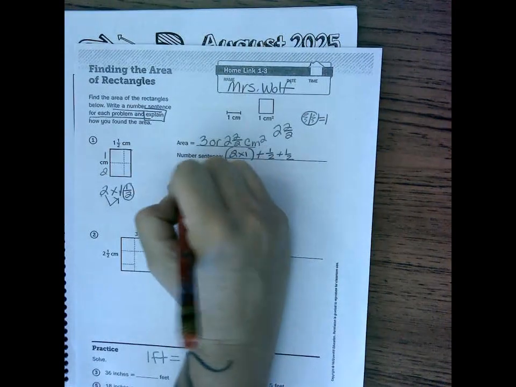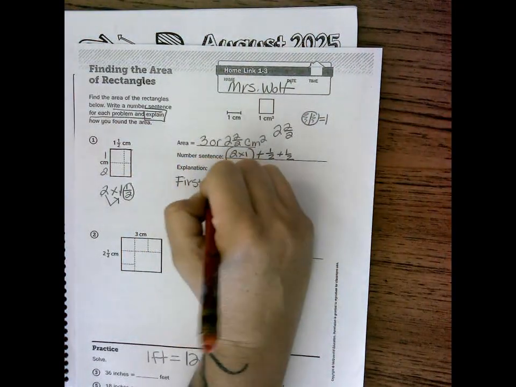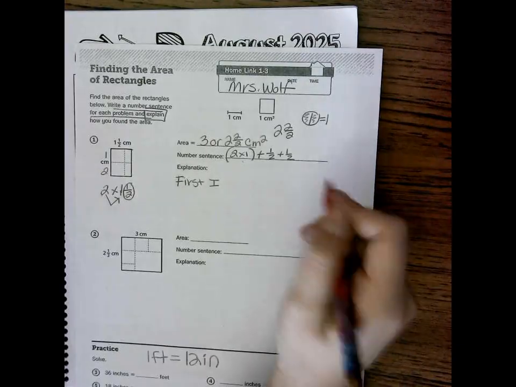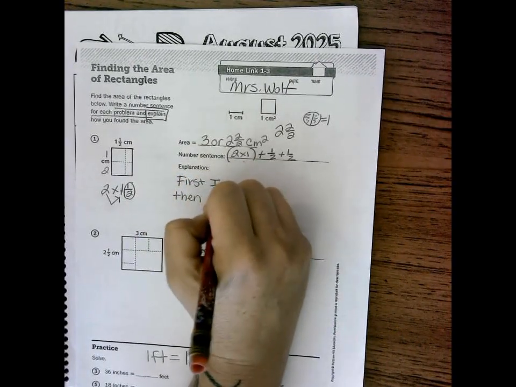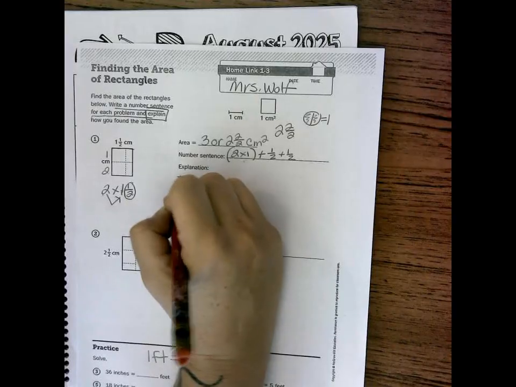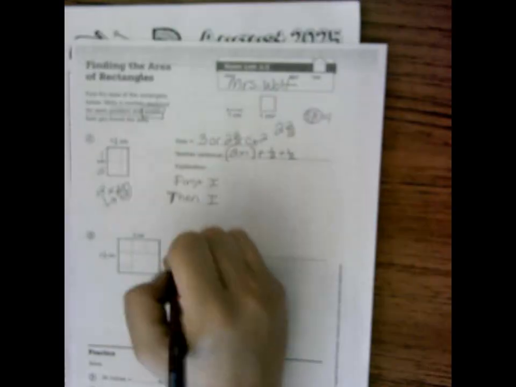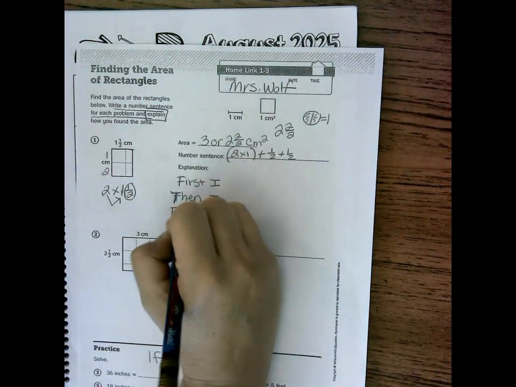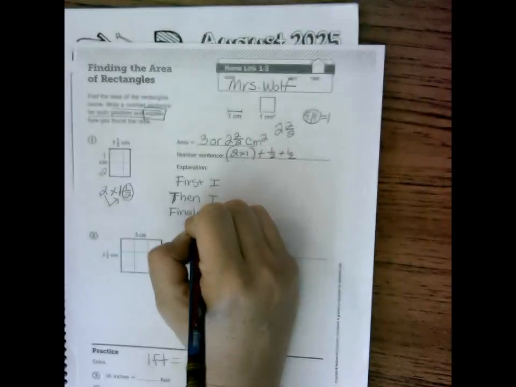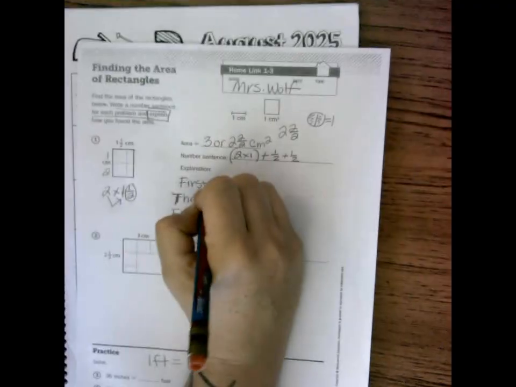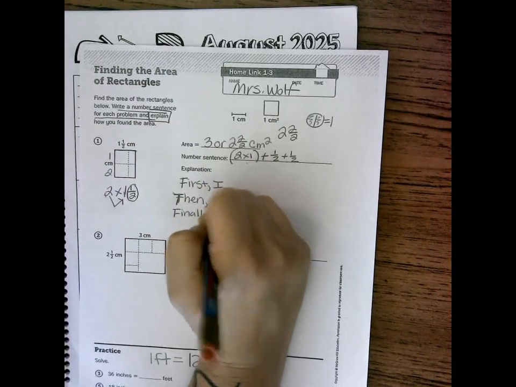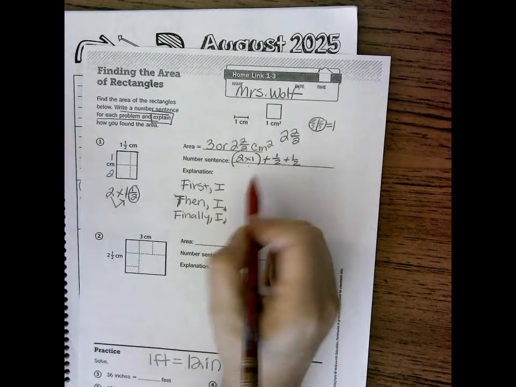First, what did you do first? Then, what did you do second? Finally, what did you do last? Oops, I put the commas in the wrong spot and my eraser is gone. But first comma, then comma, finally comma. You need to make sure you write something.